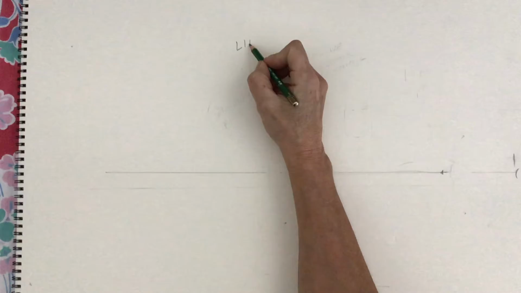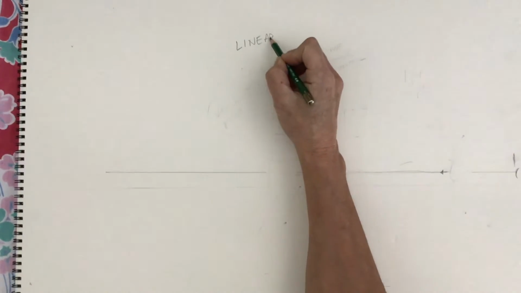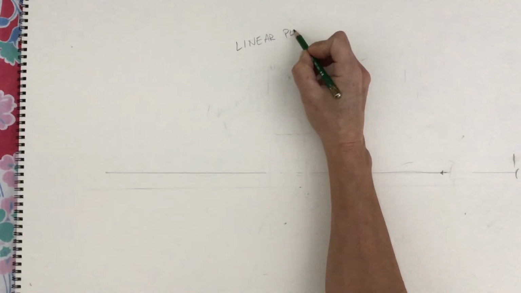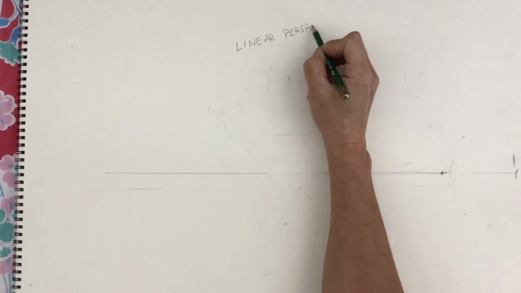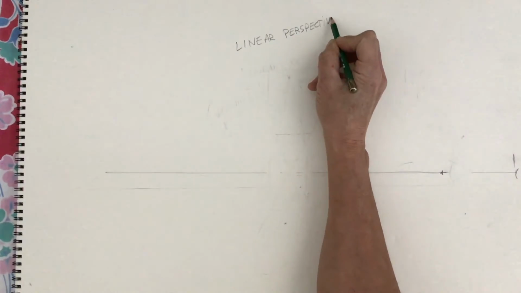Hello everybody. Today we're going to learn about linear perspective. That is linear as in line and perspective as in having the long view.